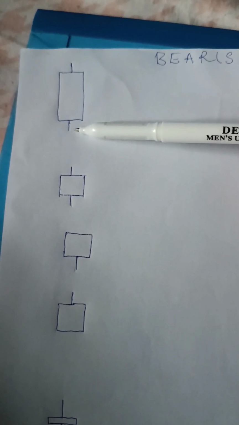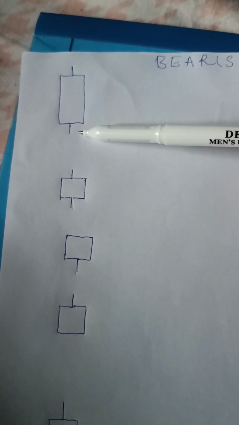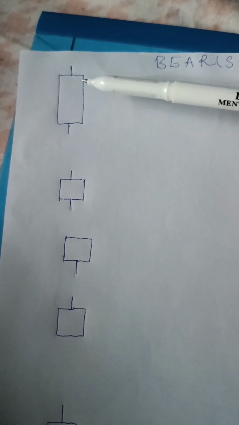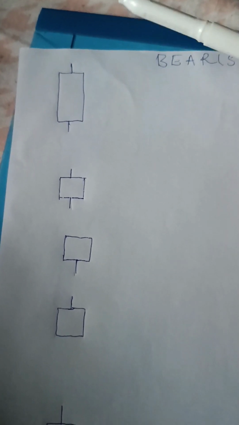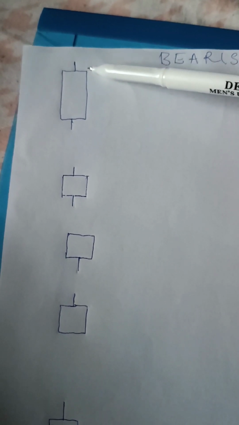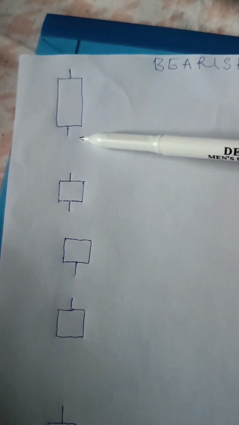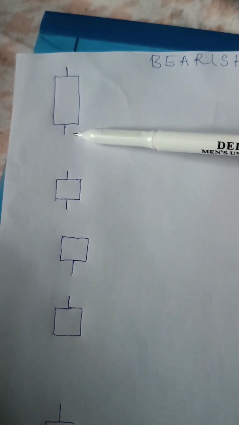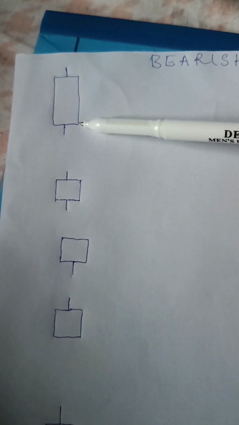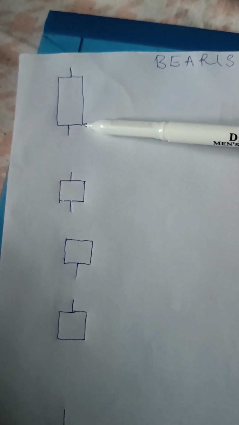That is why the body here cleared up and we have only wick. Okay, so it closed here. So this is a bearish candle because it opened high, tried to go higher, but started coming down till this point, but couldn't keep being at this point. It went up again and closed here. So like I said, this is a bearish candle because it started high and closed low.